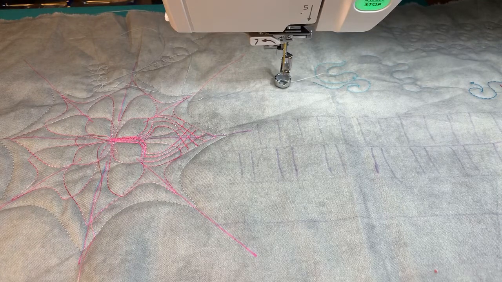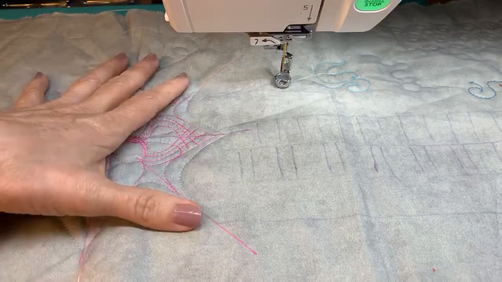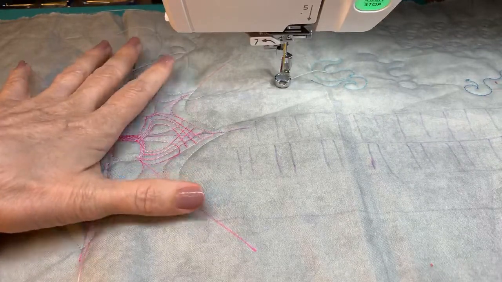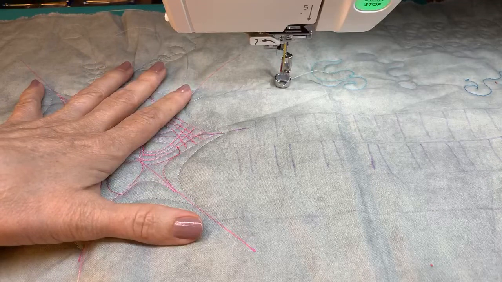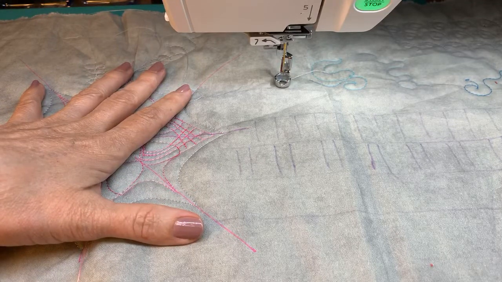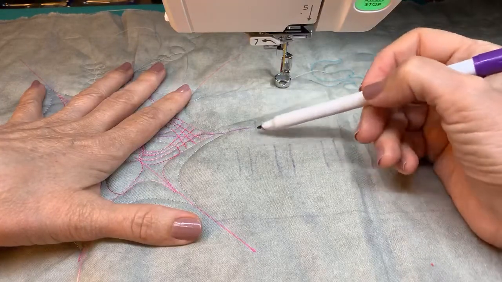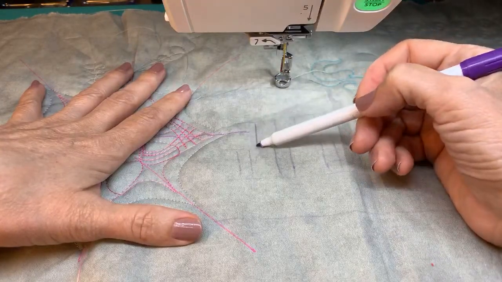The reason I'm choosing these simple designs is I want you to build up your repertoire and then start adding. For the next few weeks, we're going to keep to very simple designs, but we're going to show you how to make them more interesting and more complex just by how you apply them.